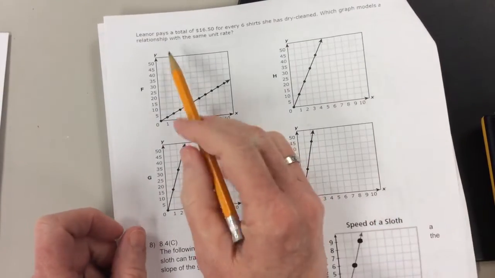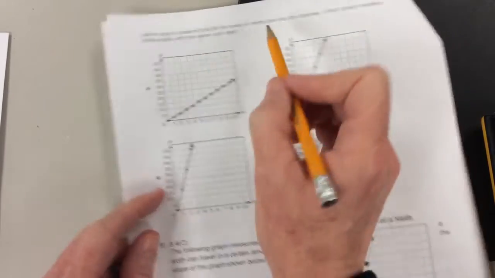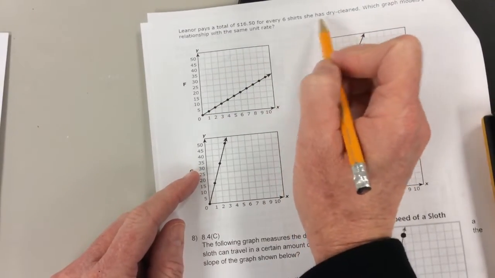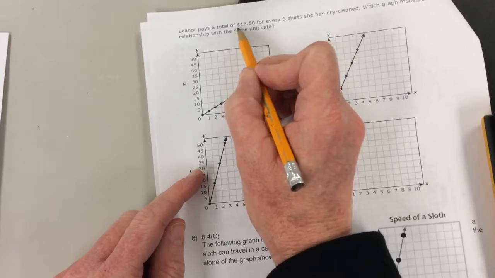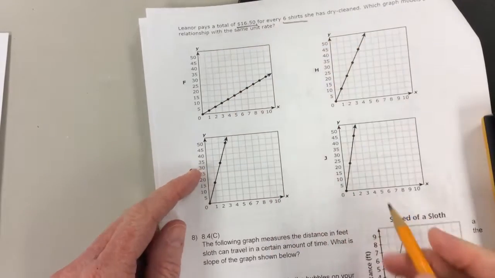Let's look at number 6. I don't know, we did 6. 7. Okay, Lenore pays a total of $16.50 for every 6 shirts she has dry cleaned. Which models this relationship? $16.50 for every 6 shirts.